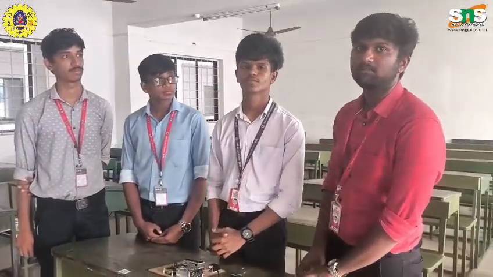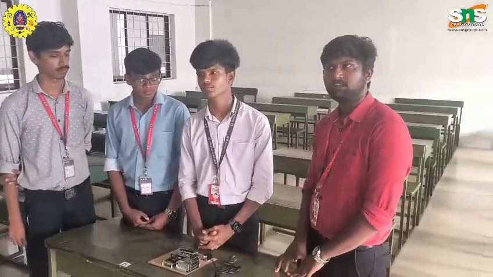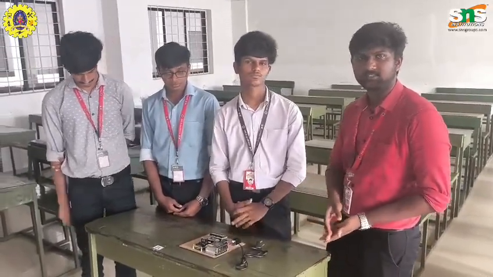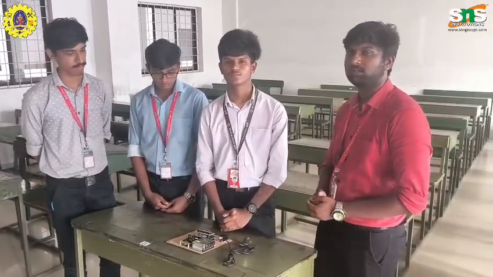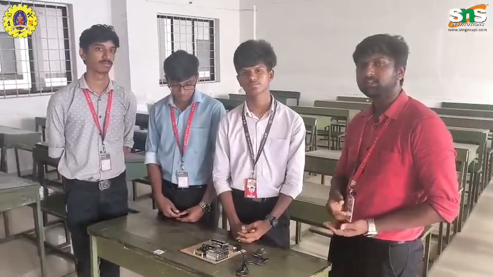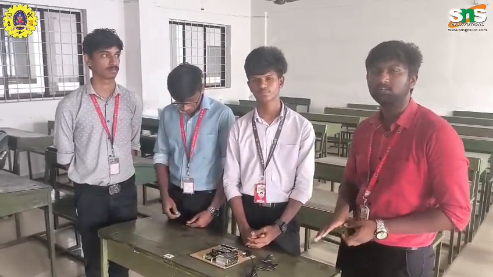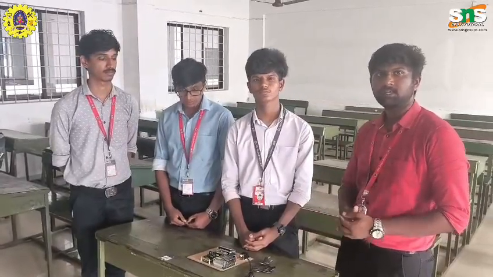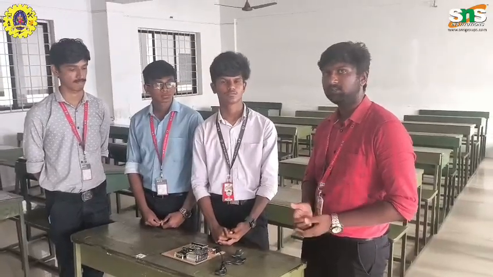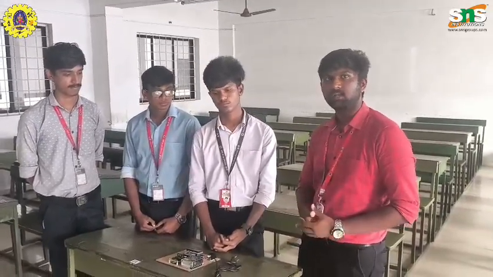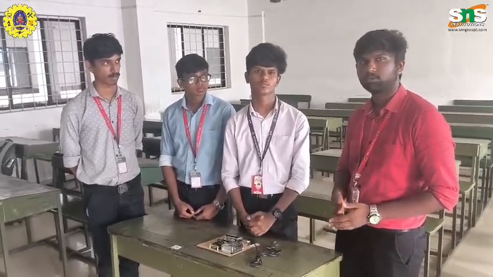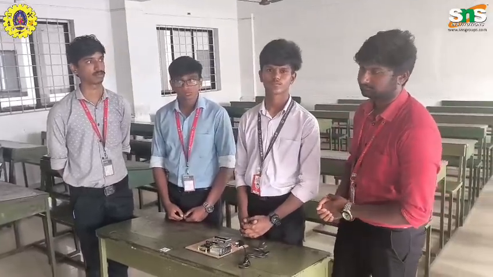Let me explain the purpose of this project. In many areas like banks or college entrance examinations, we forget our hall tickets and IDs. Our project helps to recognize our fingerprint, which is preloaded in the system. It helps to recognize any fingerprint at any area. It will help to reduce time and improve efficiency.